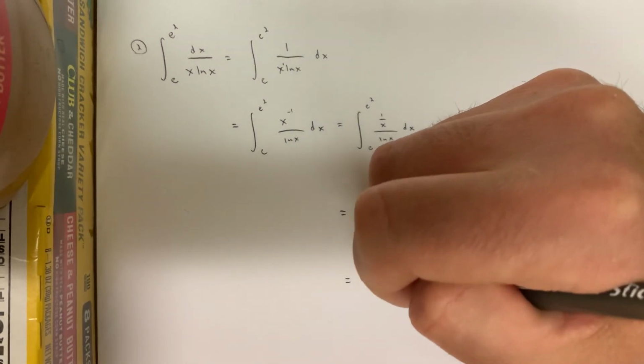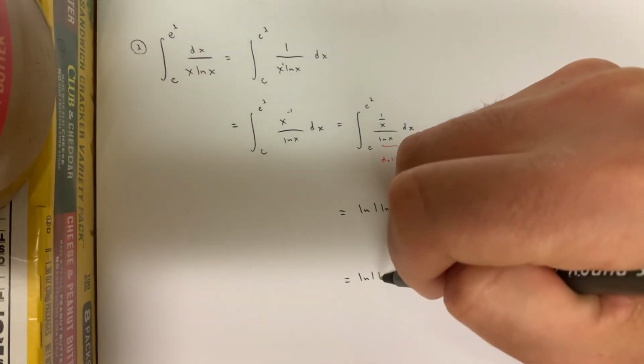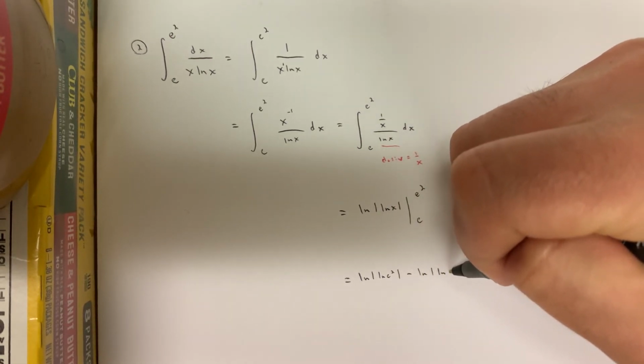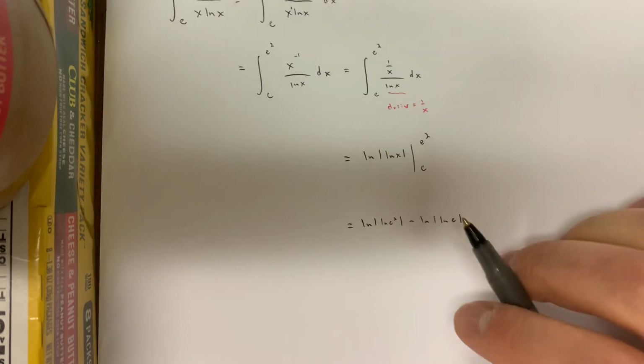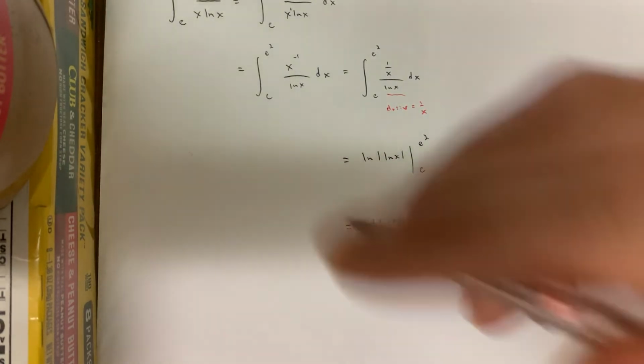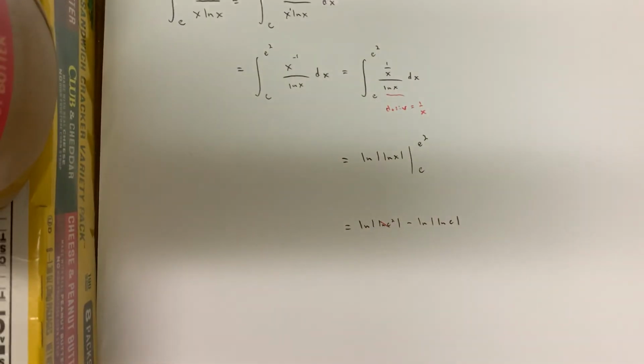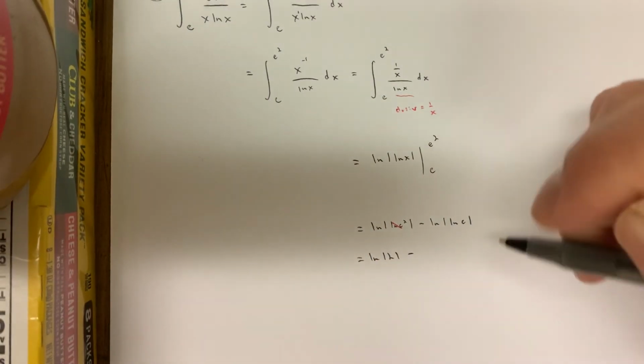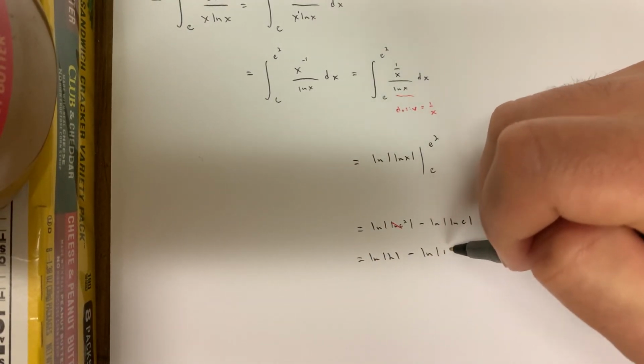Now I'll plug in ln absolute value of the ln of e squared minus ln absolute value of the ln of e. People are like, I can't believe there's ln's and e's. That's horrible when that happens. No, it's extremely easy because the ln of e squared is just 2. This is really ln absolute value 2. Minus the ln of e is just 1, right? So the ln absolute value of 1.